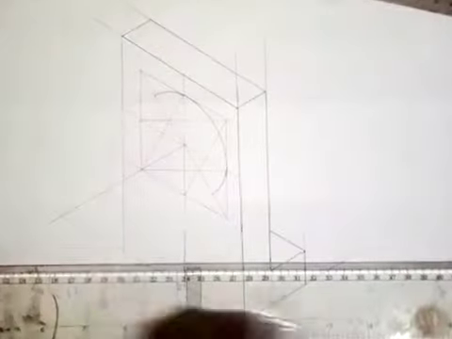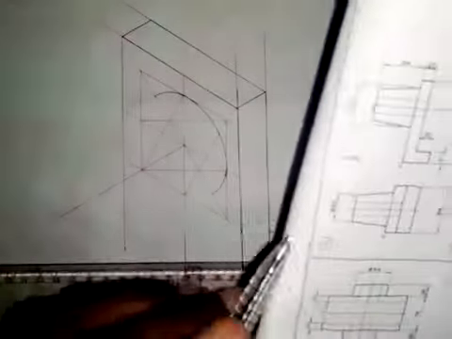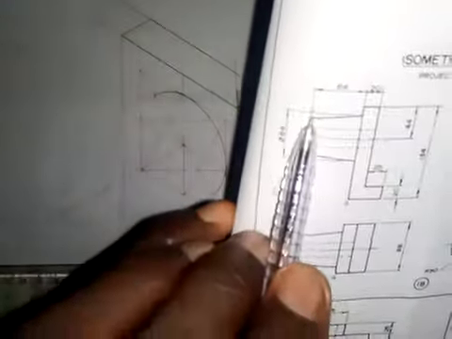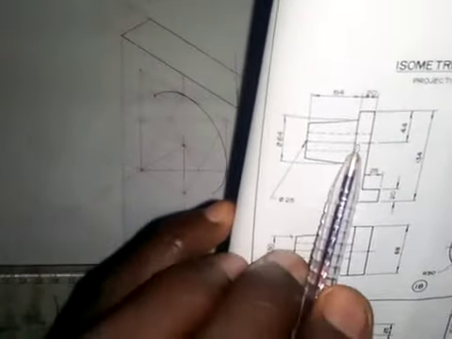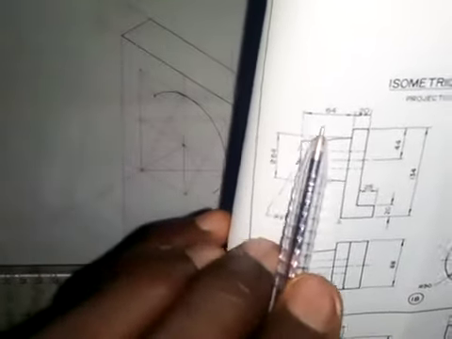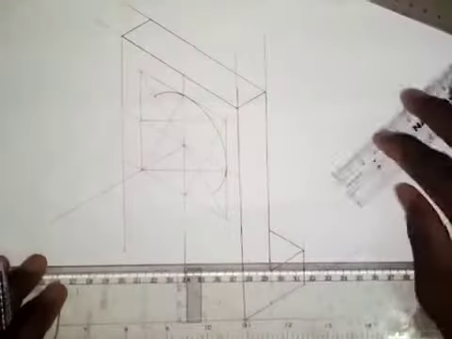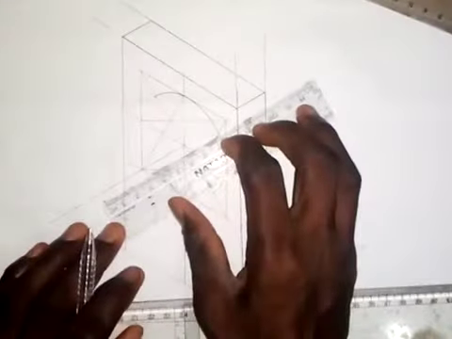As we have here, the length of the frustum of cone from this point to this point is 64 millimeters. So I'm going to take a measurement of 64 millimeters from this point.